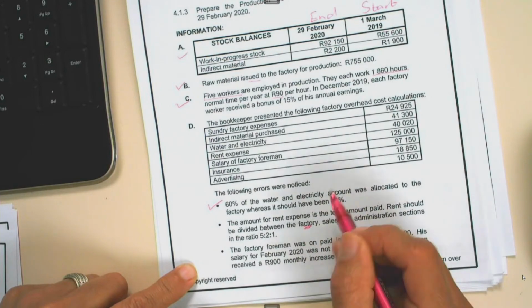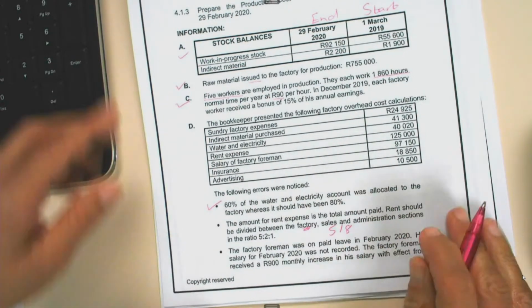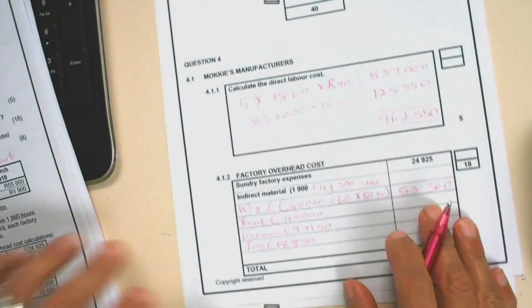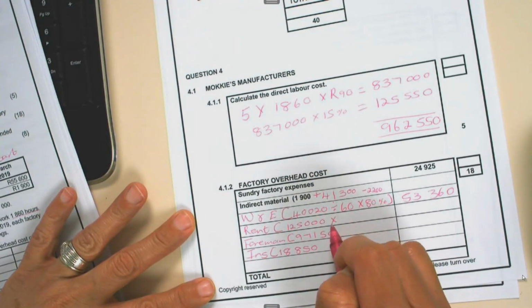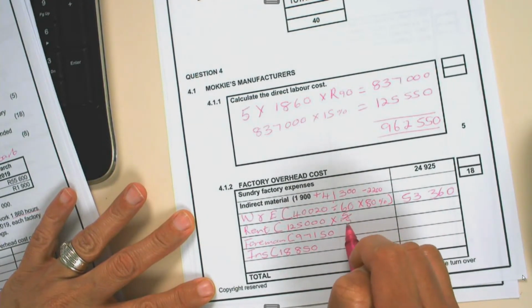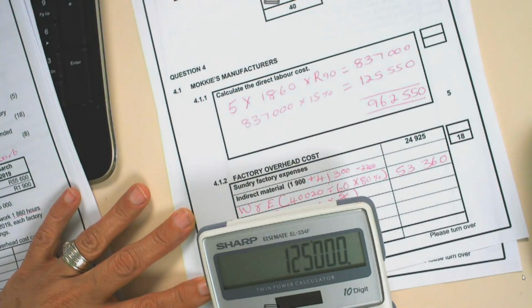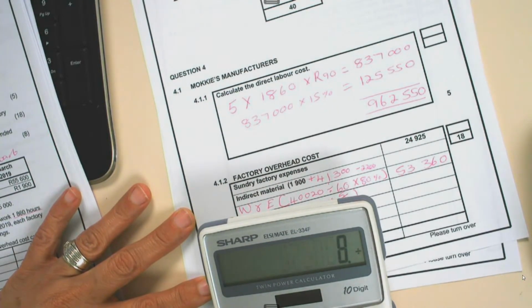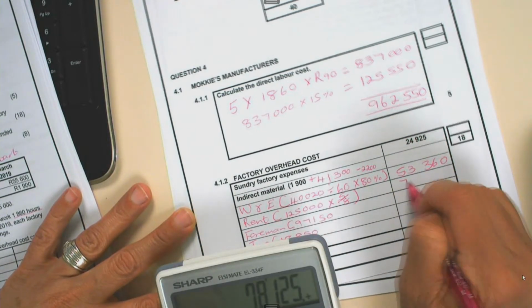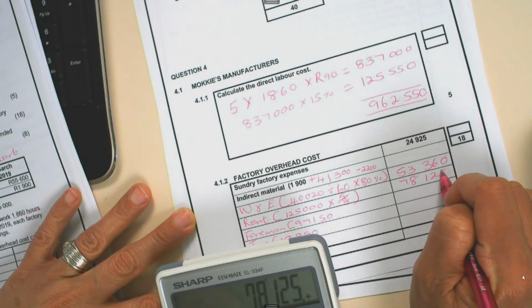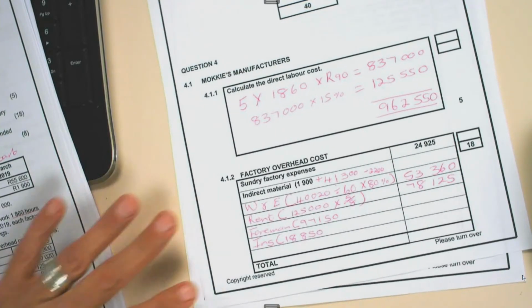The factory will get 5 over 8. Okay, let's do that calculation. 125,000 times 5 divided by 8 gives us 78,125. Okay.